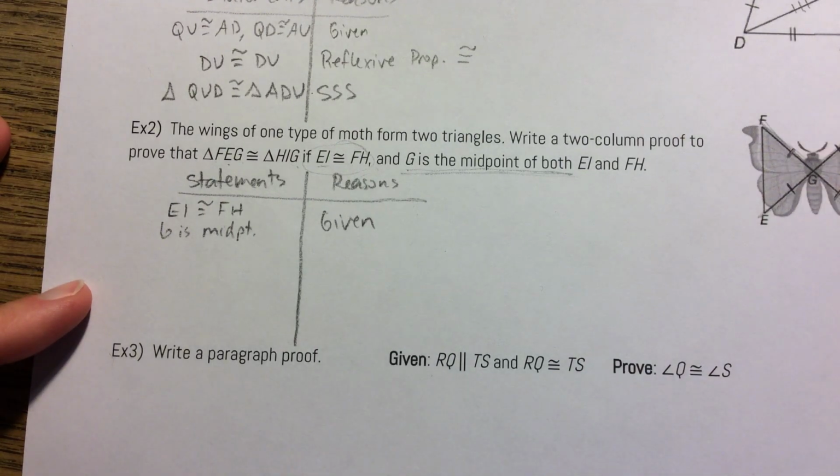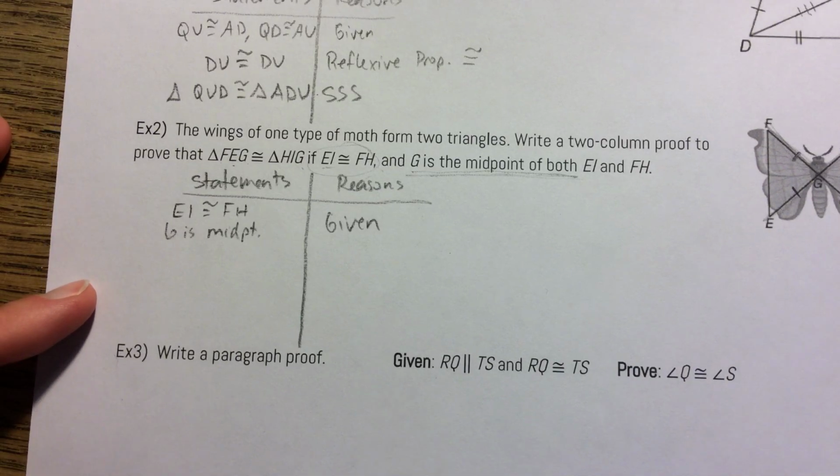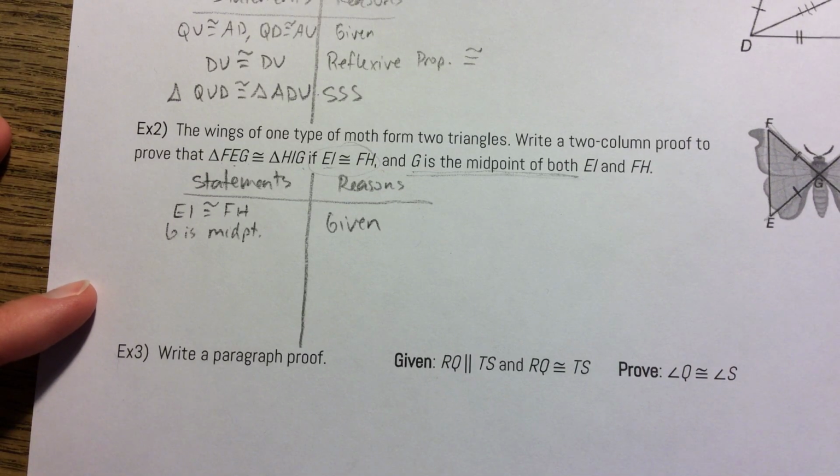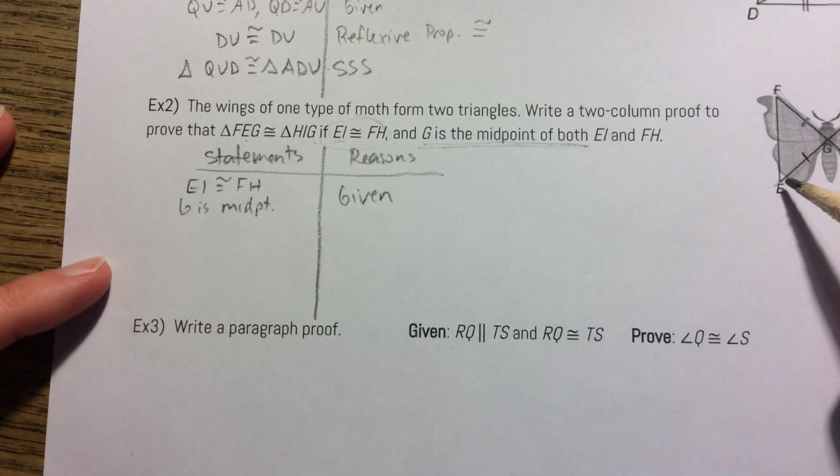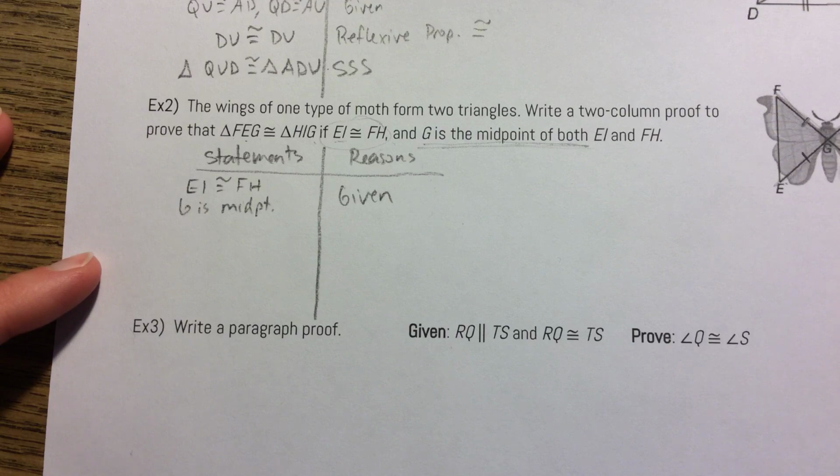So now, using the fact that we have a midpoint on here, midpoint means it cuts it in the middle, so I can make a couple different statements based off of that. I can say that EG is congruent to IG.